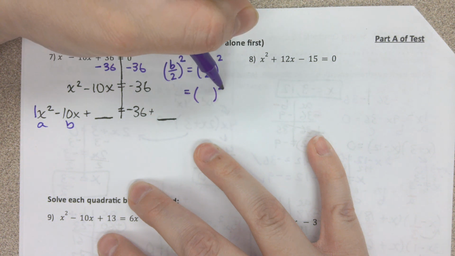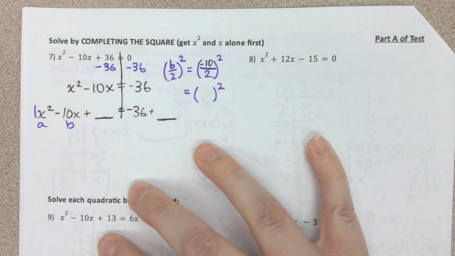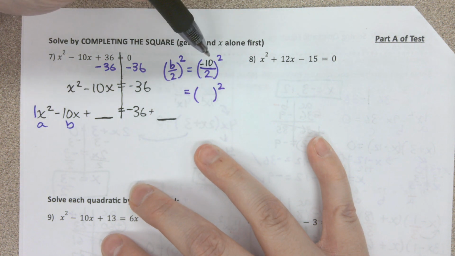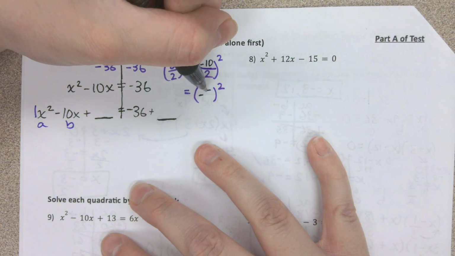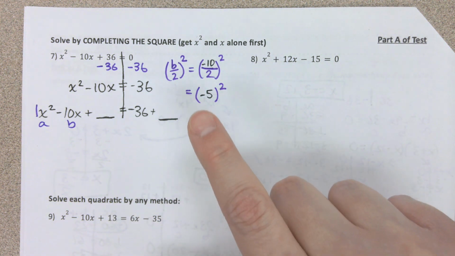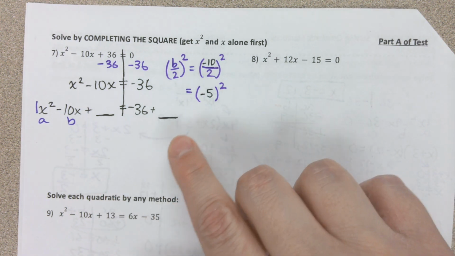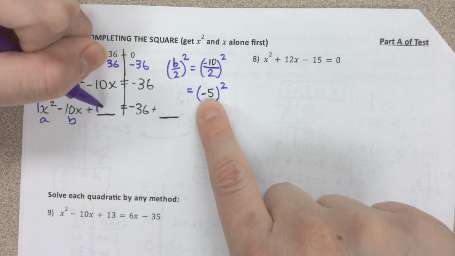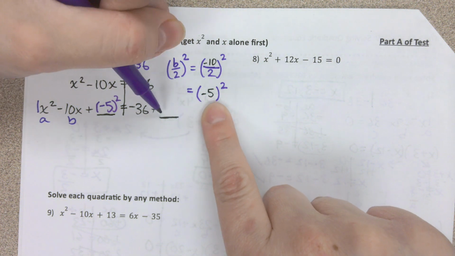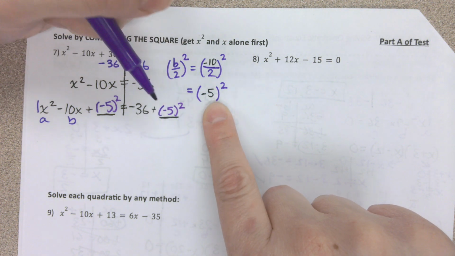Equals, keep it squared. That's the trick to doing this properly and more easily, is don't actually square this yet. Negative 10 divided by 2, that becomes a negative 5. So this is what's going in the blanks. So I have negative 5 squared, negative 5 squared.